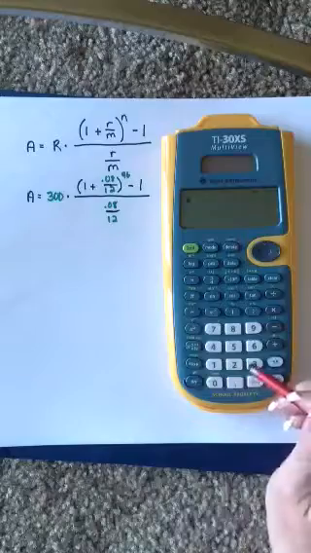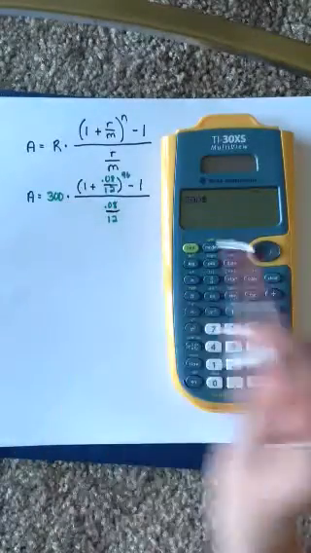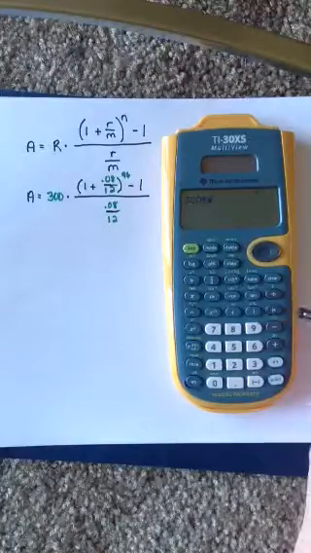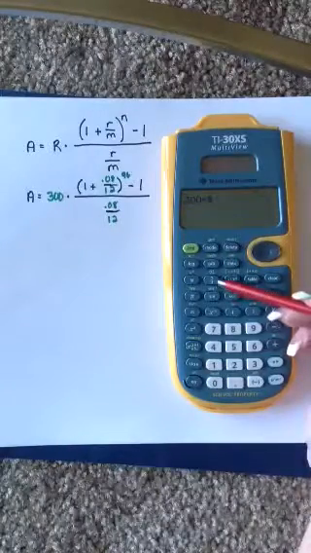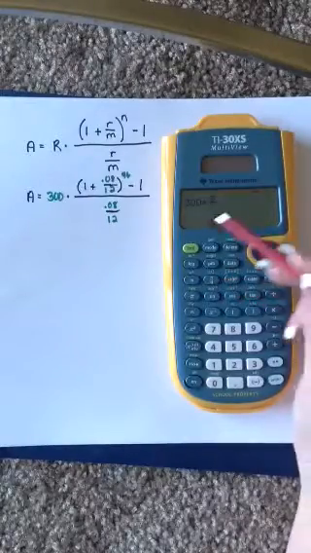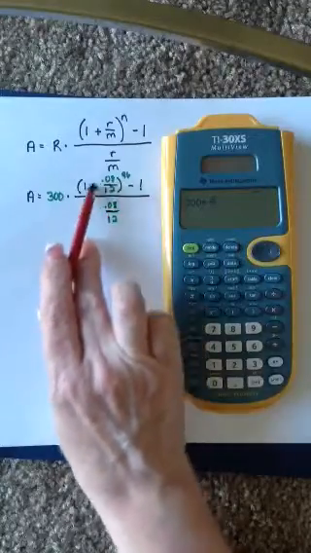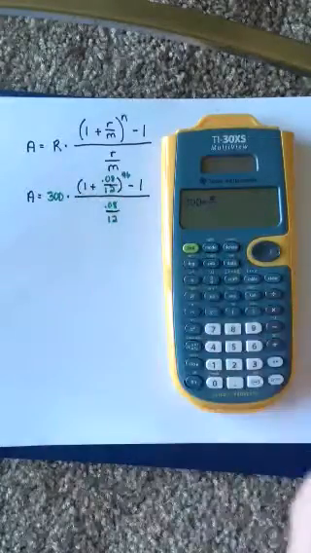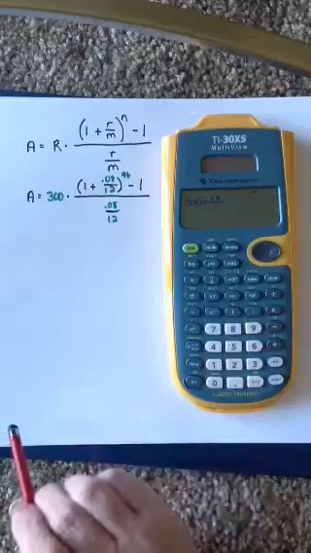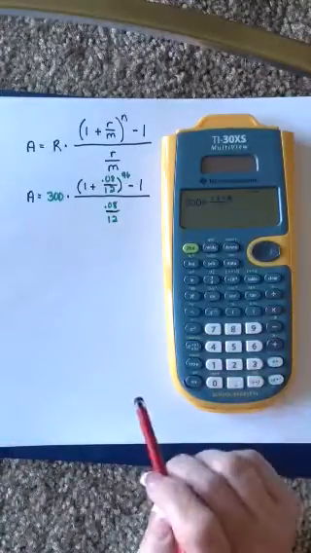I start with the 300. I'm going to multiply that times a fraction, so times. Your fraction button is the N over D, numerator over denominator, so click on that, and a little fraction shows up. Now in my numerator I have quite a lot of stuff. I have parentheses, so click on parentheses. Then I have a 1. Then I have an addition sign.